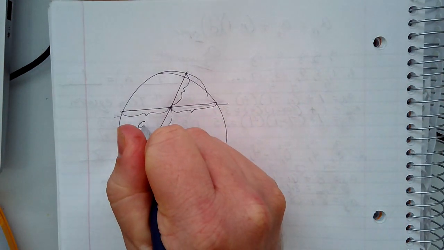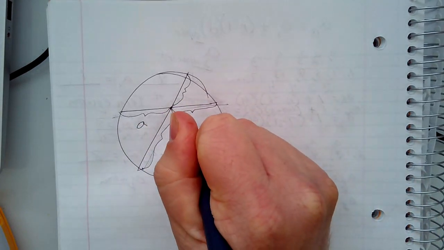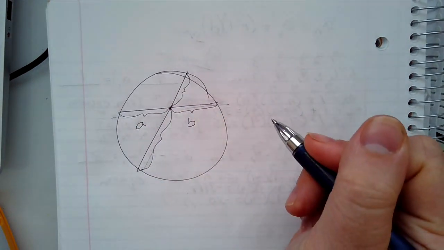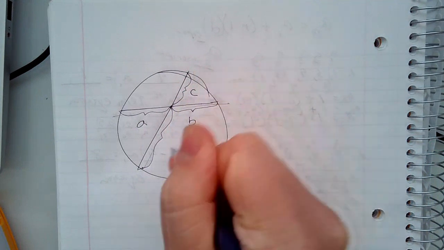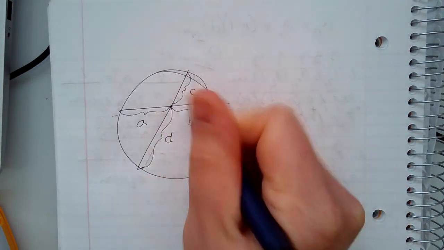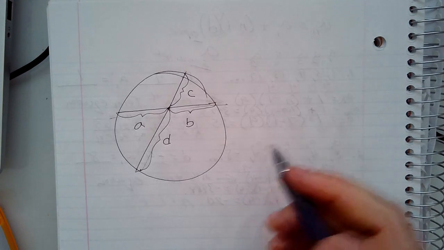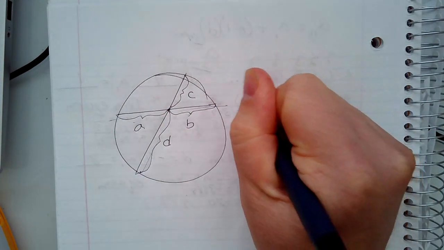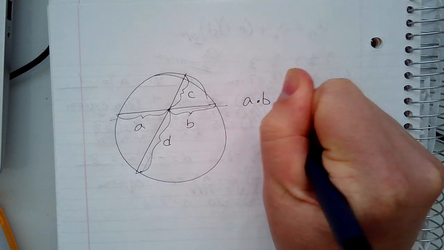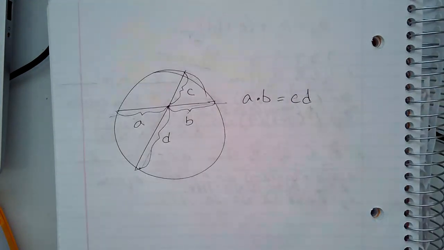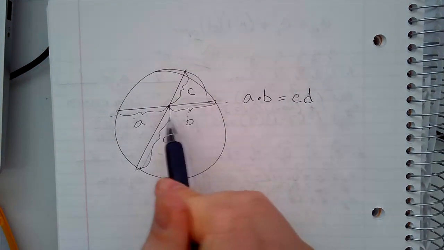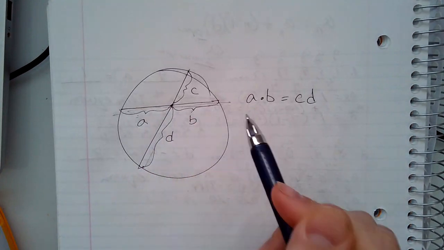Well, this first half of the original segment and its second half, and then this first half and its second half, we can multiply each half and set them equal to the opposite chord. So if I take A times B, it must equal C times D. Make sure it's the same chord here.